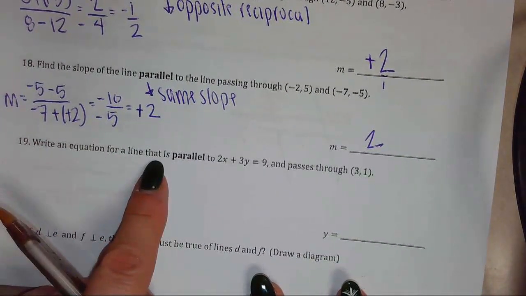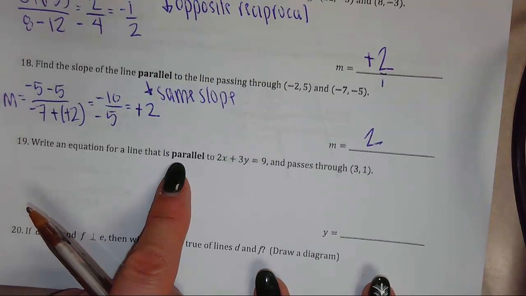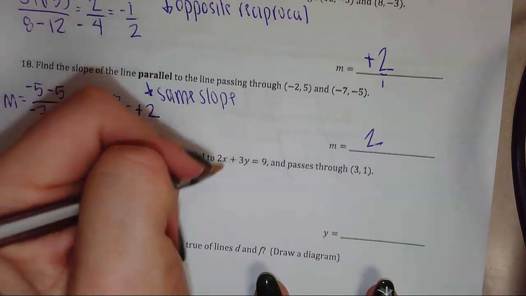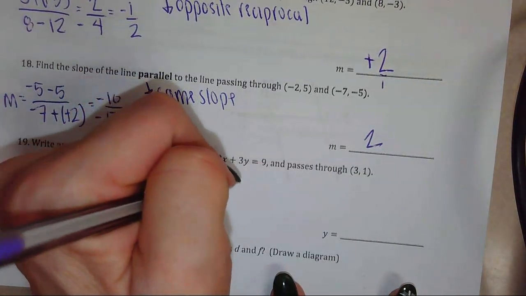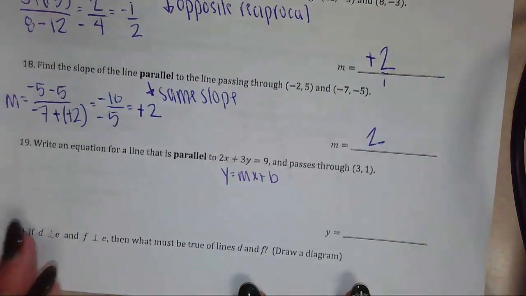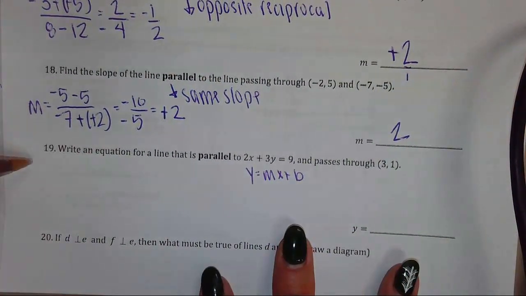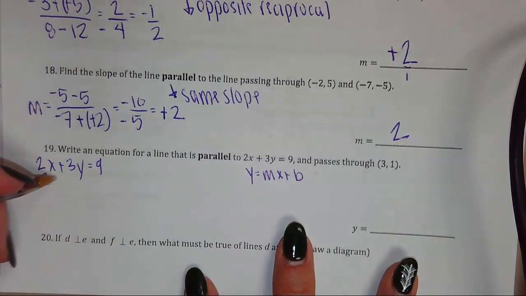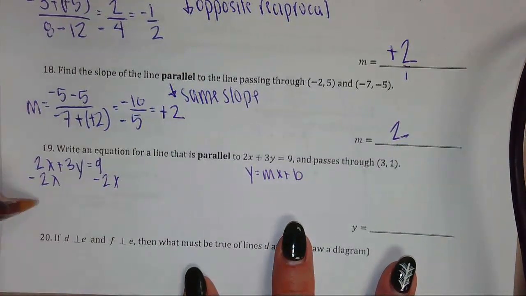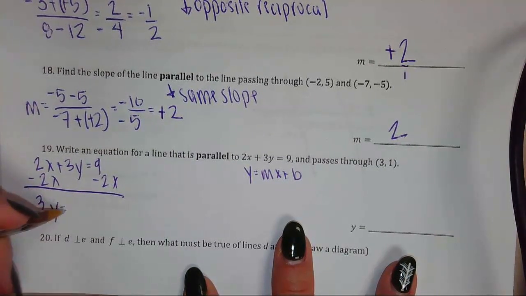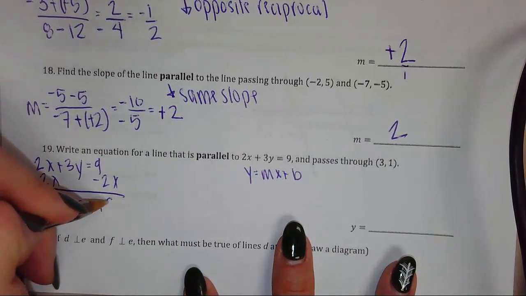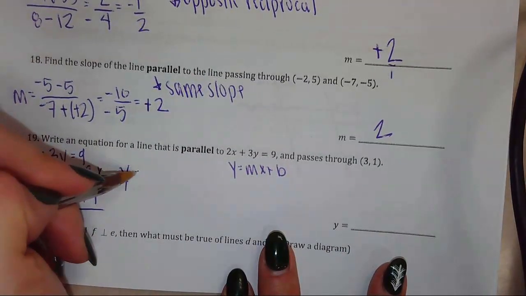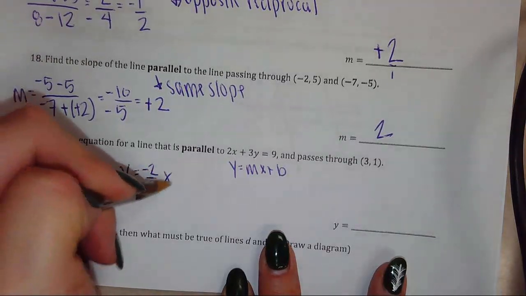So, write an equation for a line that is parallel to 2x plus 3y equals 9. I'm going to put this into y equals mx plus b form first. So I'm going to do 2x plus 3y equals 9. I'm going to subtract 2x and subtract 2x. And I'm going to get 3y equals negative 2x plus 9. And then I'll divide everything by 3. And I'll get y equals negative 2 over 3x.